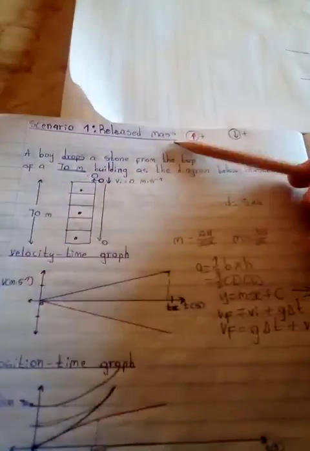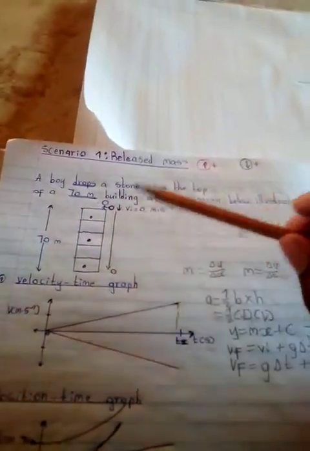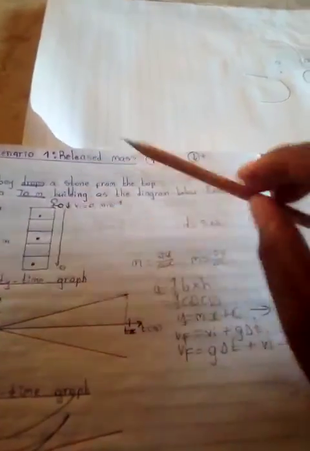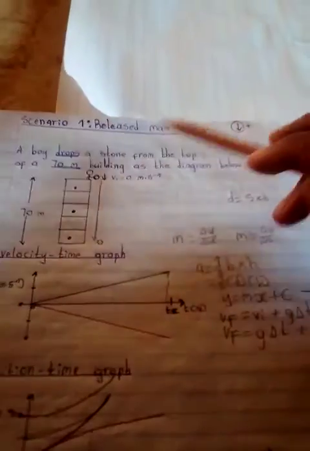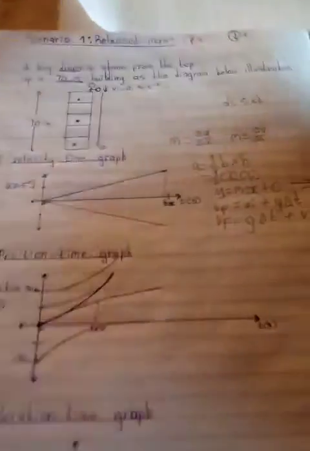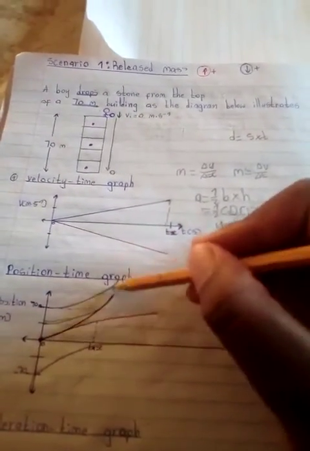And like I said in the beginning, your choice of direction will determine how your graph will look. If you choose upwards as positive, or if you choose downwards as positive, your graphs won't be the same. And I think that's it about scenario number 1. But let's look here. Why is this a parabola? Like, why is the shape like a parabola?